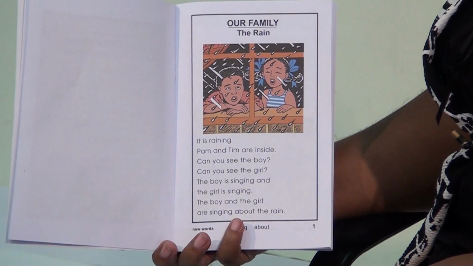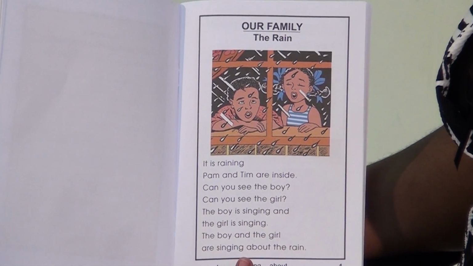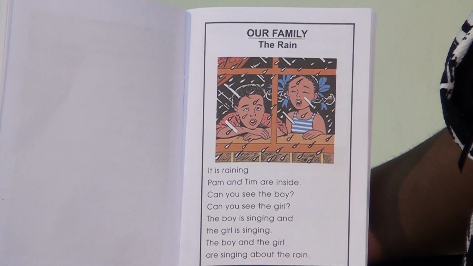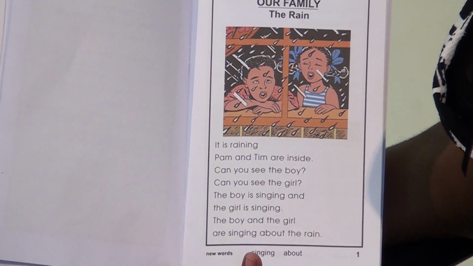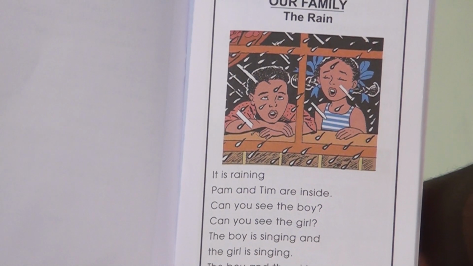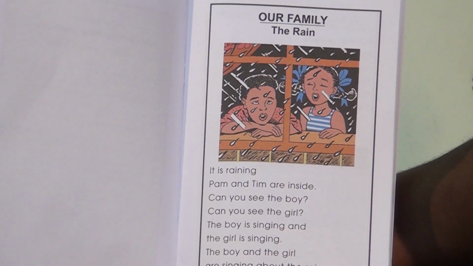Can you see the boy? It's asking a question. Can you see the boy? Can you see the girl? The boy is singing and the girl is singing. The boy and the girl are singing about the rain. I wonder which song they make up.